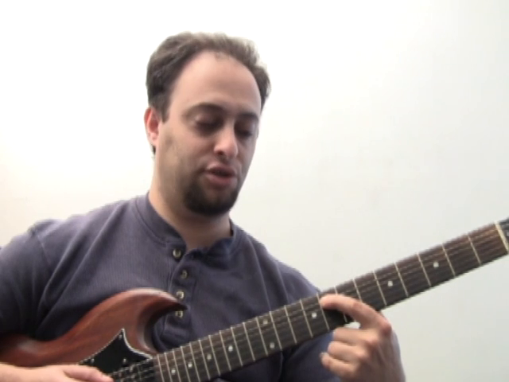Then F to G, whole step. G to A, whole step. A to B, which is a whole step. And then finally, 1 more half step. So by playing it that way, you can see that the notes have a very specific interval pattern, which is whole step, whole step, half step, whole step, whole step, whole step, half step.